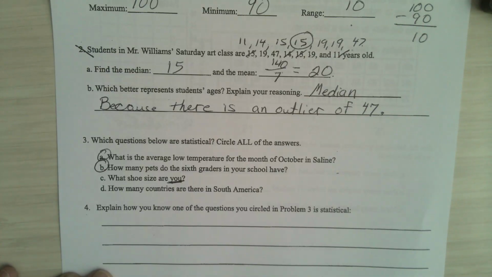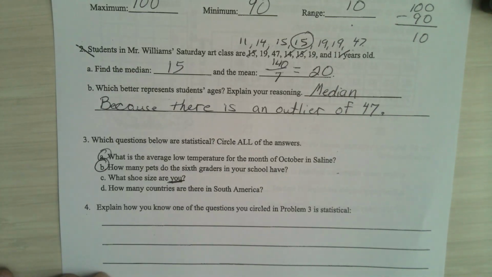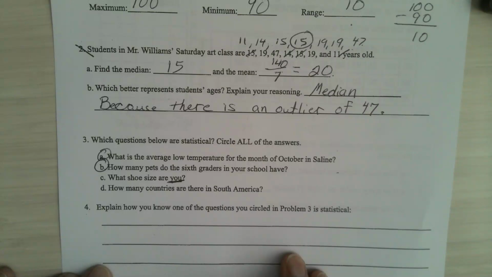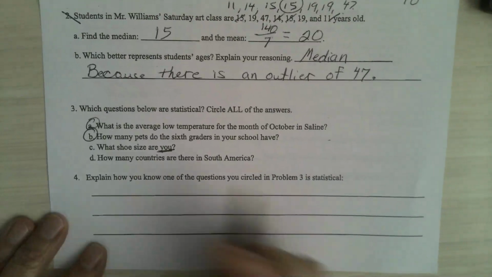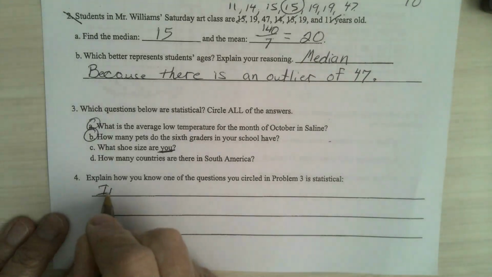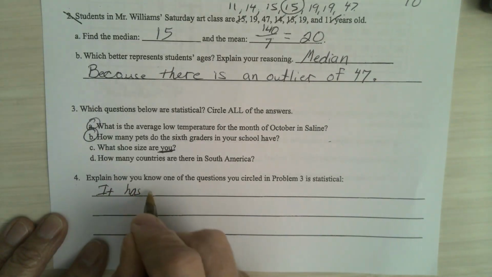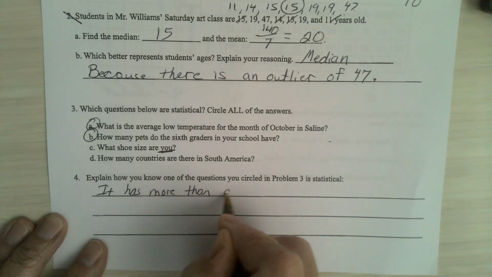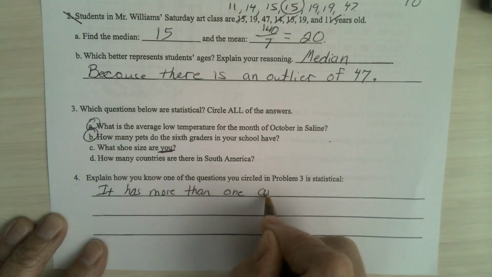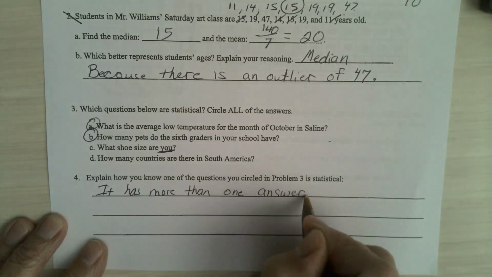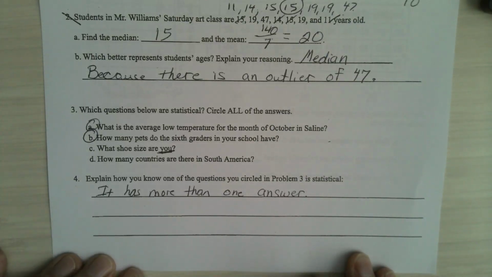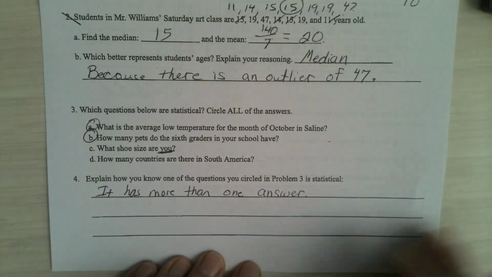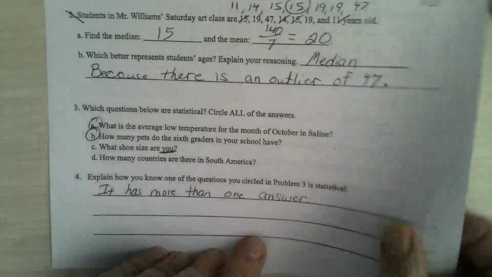Now, explain how you know if something's a statistical question. Well, it has more than one answer. So let's write that down. It has more than one answer. Any questions? Did everybody get the front page done? All right, very good. Now we're going to go to the back side of the front page of the paper.